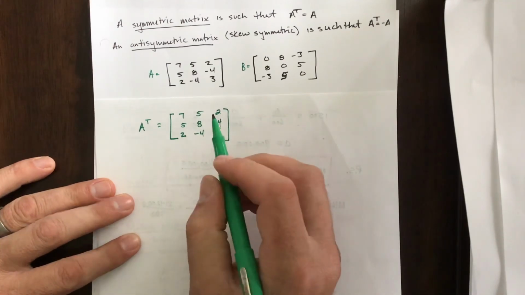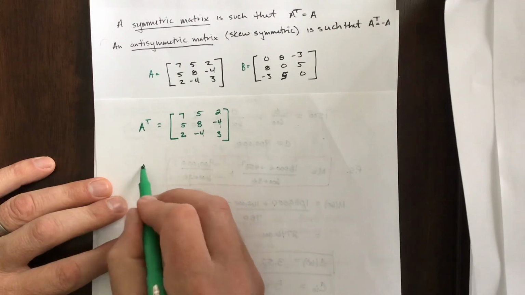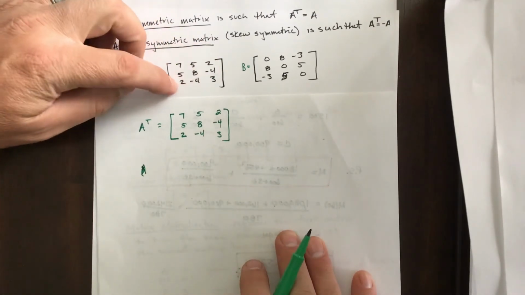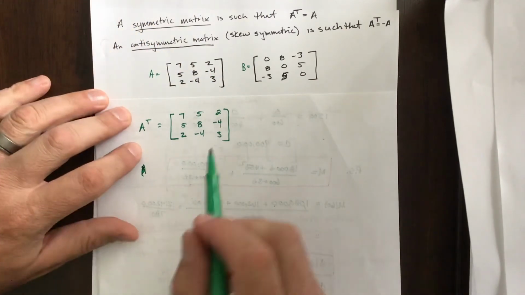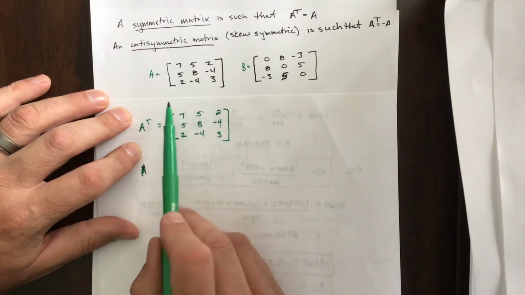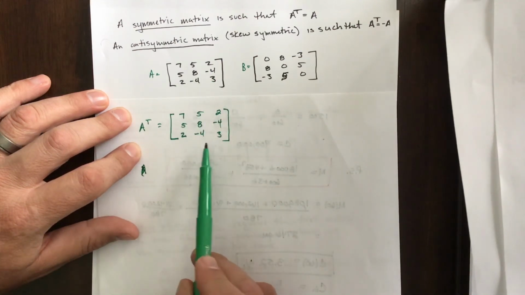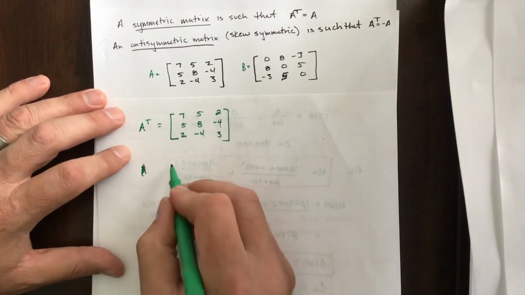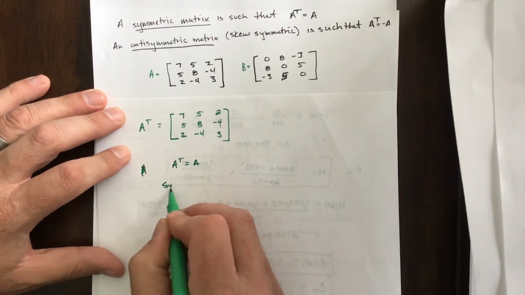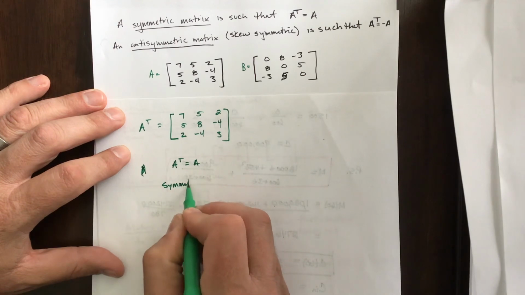Question: what is the matrix that I just wrote down? It's 7, 5, 2, 5, 8, negative 4, 2, negative 4, 3. Is that the same as A? It is. So in this case, A transpose is equal to A, so this is symmetric.